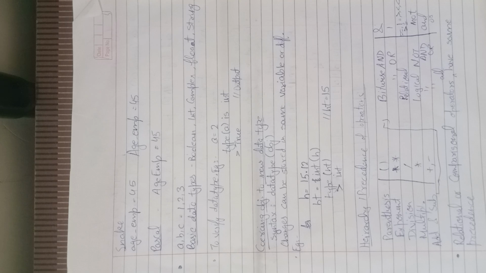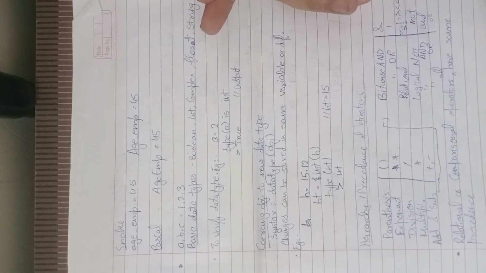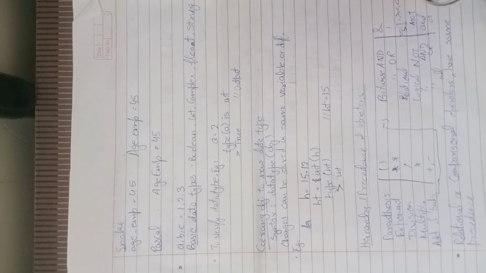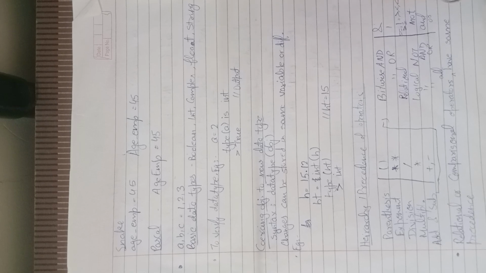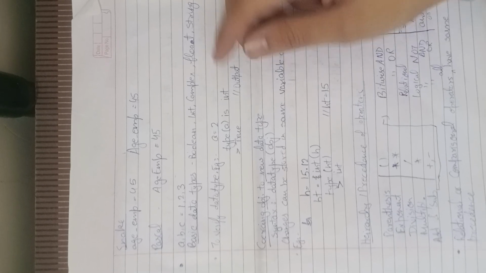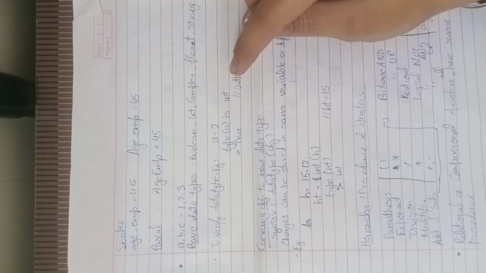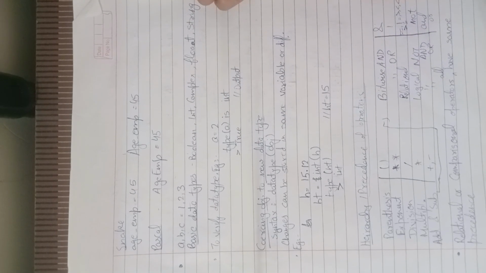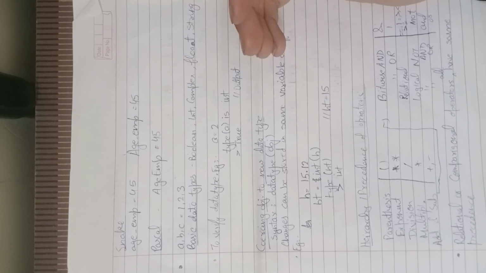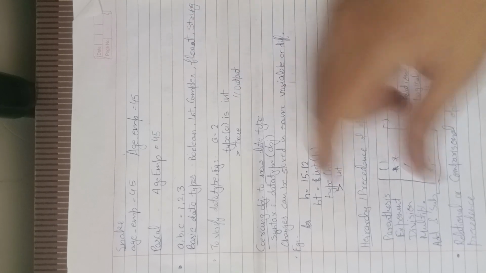To verify the data type of a variable, as you can see in the example, we give the variable a the value 2, then we type type, and in the parenthesis we place a, and then we write int. What it is asking is whether the type of a is int. The program would reply either true or false. If it is an integer, it will give you true. If it's not, it will give you false.